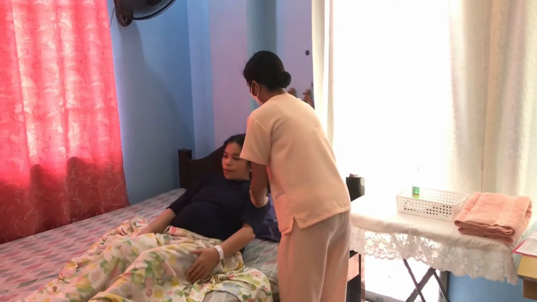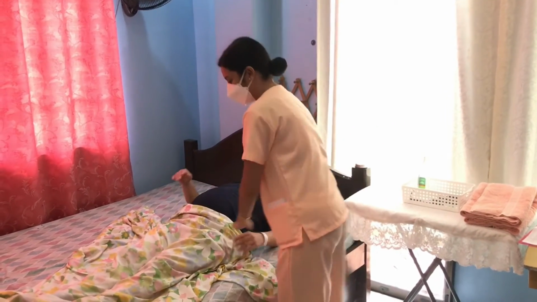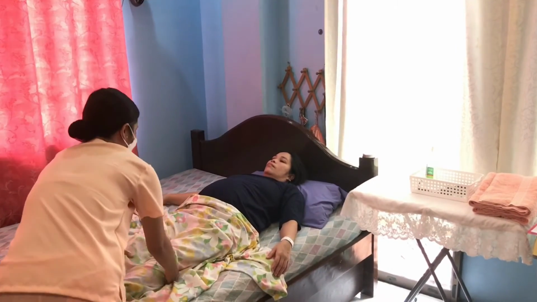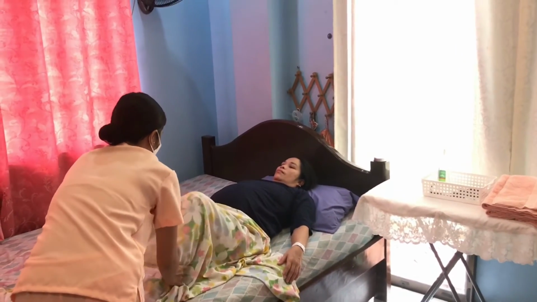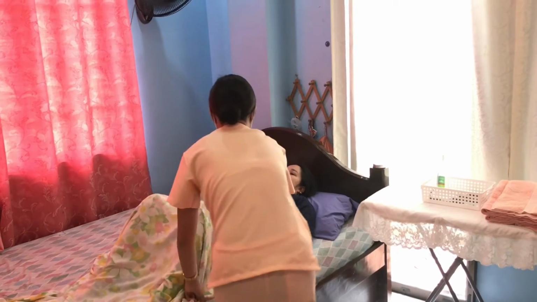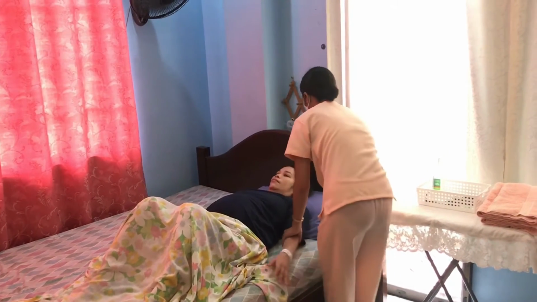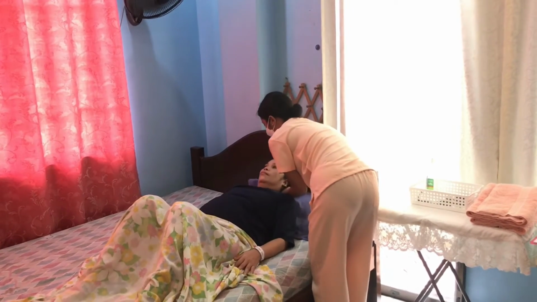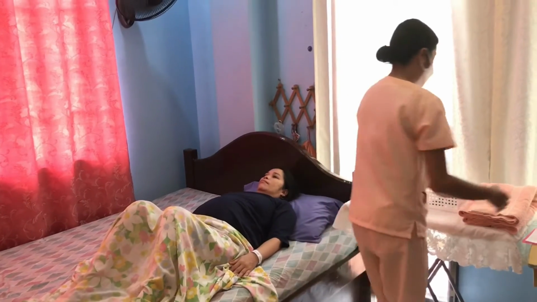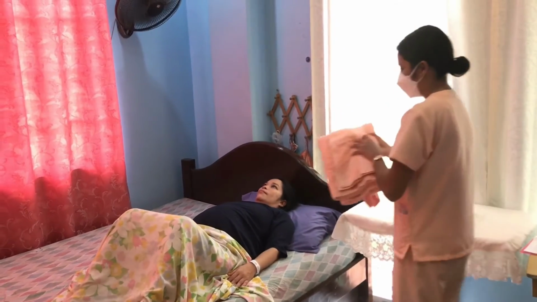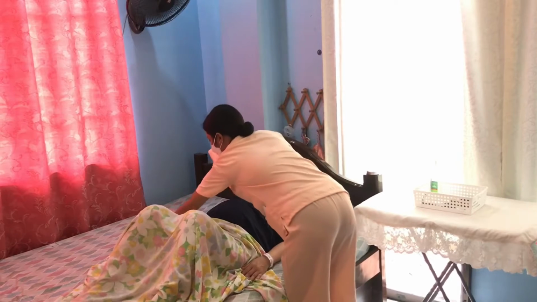Okay. Place client in supine position with knees flexed. Place pillow under the head for comfort. Place a small pillow or a folded towel under the client's right hip.